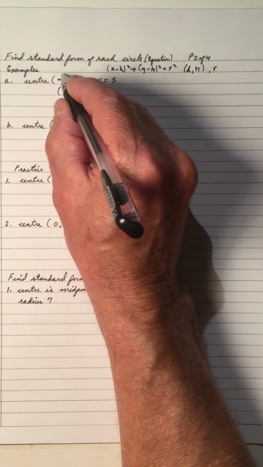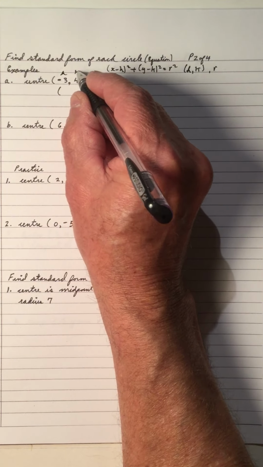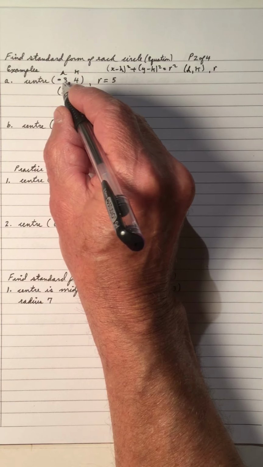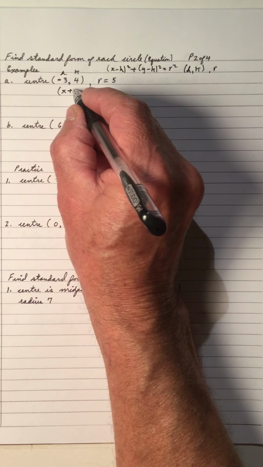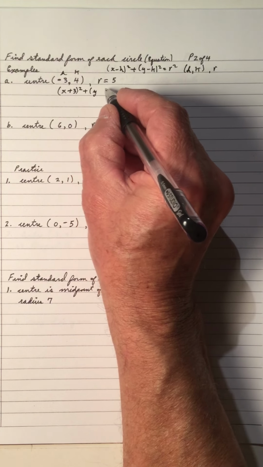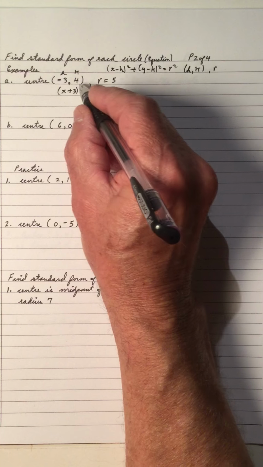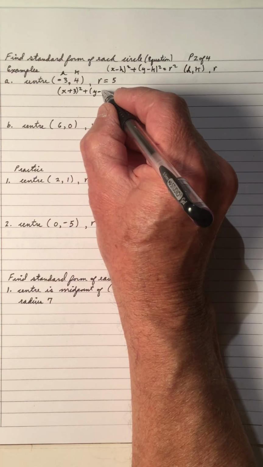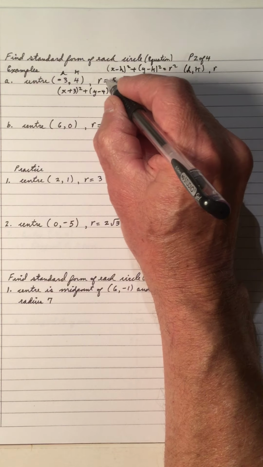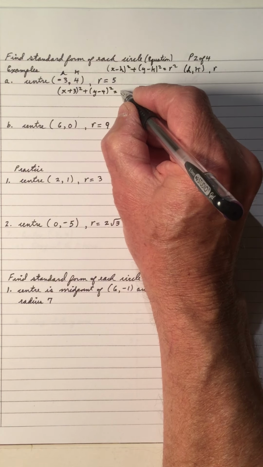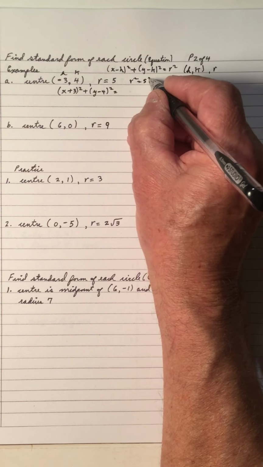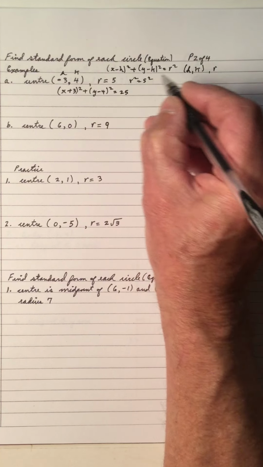So that's h and k and the radius is r. So it's x subtract negative 3, which is a plus 3. We change the sign. Then y minus k, where k is 4, so it's y minus 4 squared, and r squared is 5 squared, which is 25.